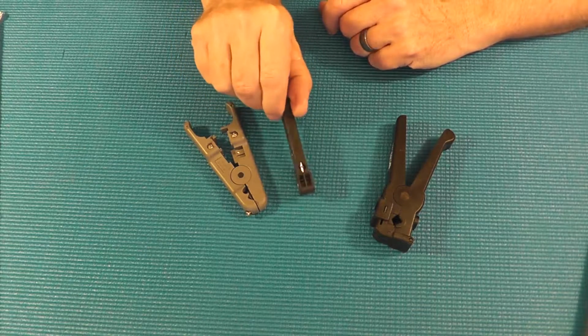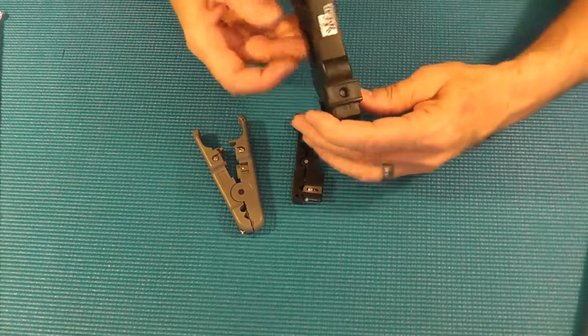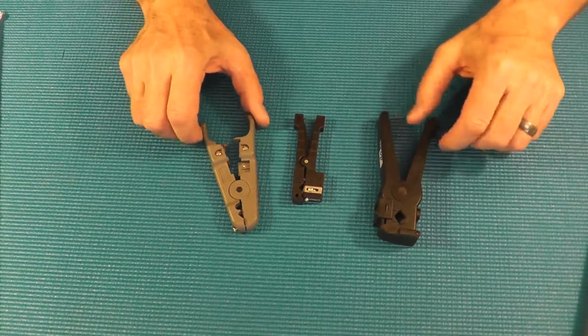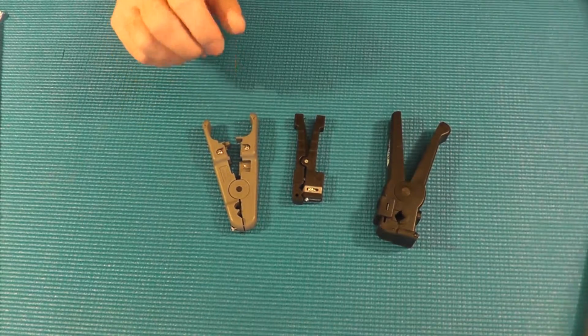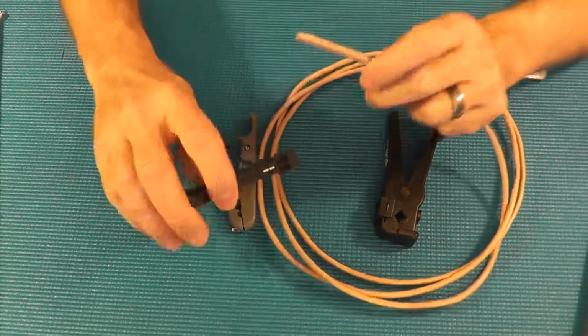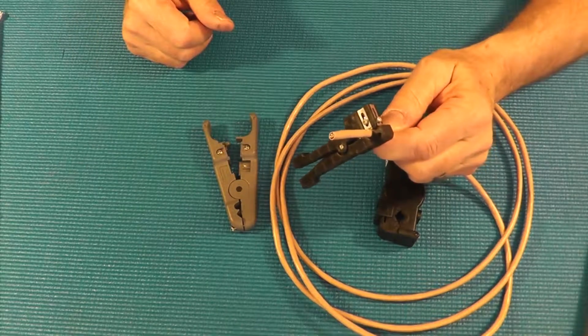This is an Ideal product. And this is a coaxial stripper from Ideal. So each one of these tools functions a little bit different from the other. What we'll be doing in class pretty often is stripping back at the end of the media to get access to the wires. And the way the tool works is pretty simple.